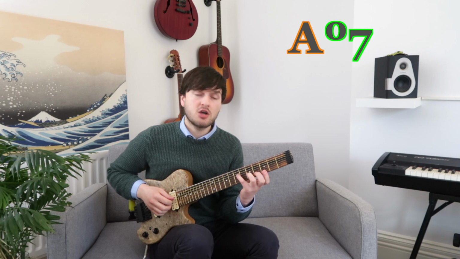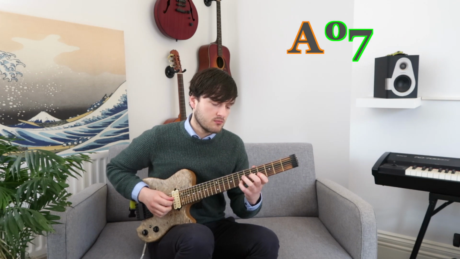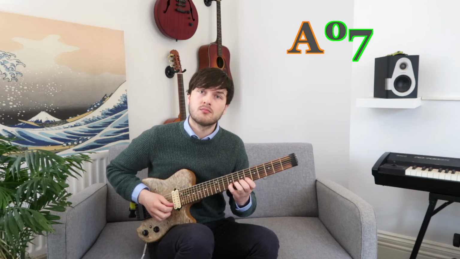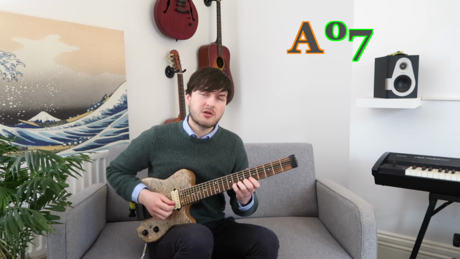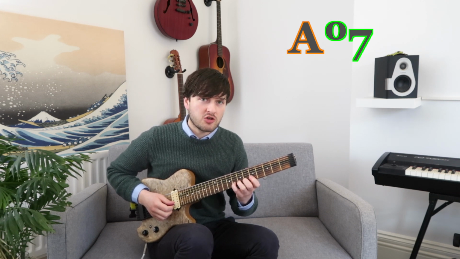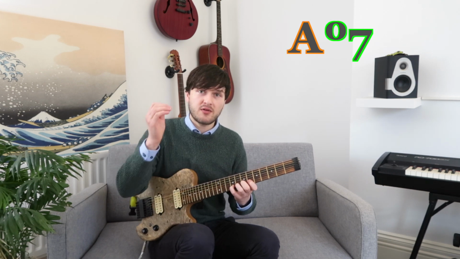So 7 we would assume would be a G, because in A major, my 7th note is G sharp. So I would lower that to a G, because we assume we want a flattened 7th. So G sharp, if we flatten it, if we lower it by 1 note, gives us G natural. So far we've got A, C, E flat, G.